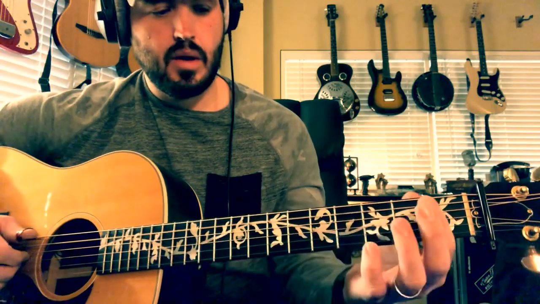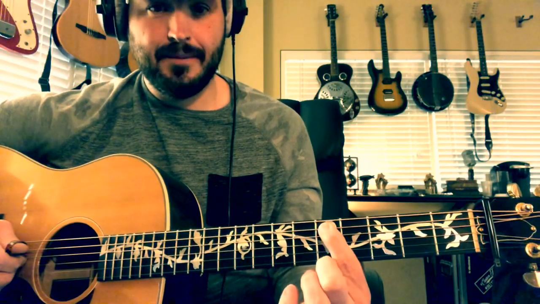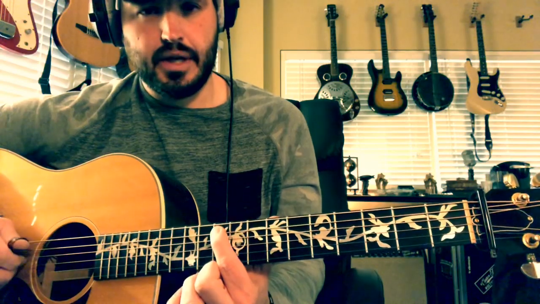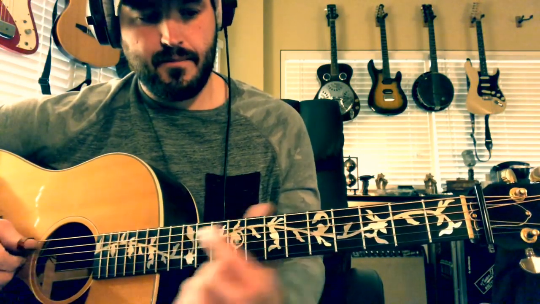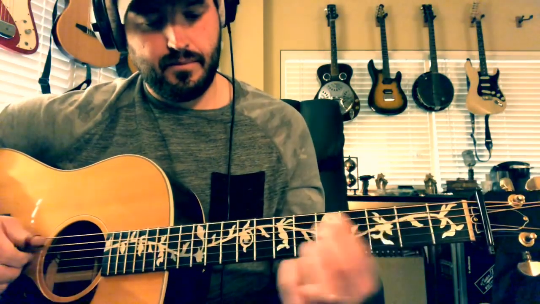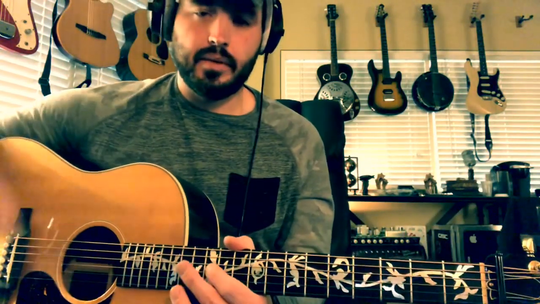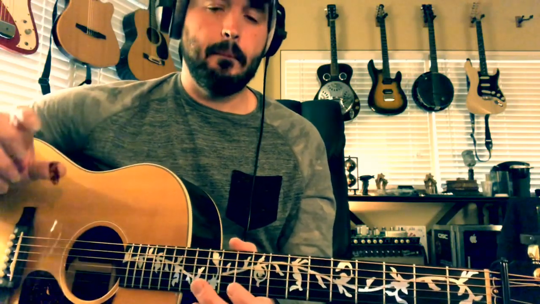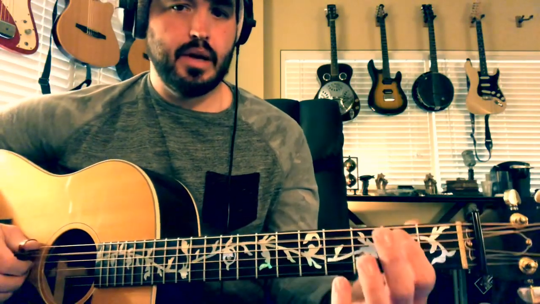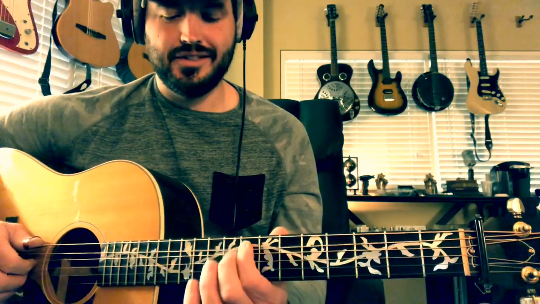A, B, C, D, E, F, G, A. Okay, so that's how you find your notes up and down the fretboard. And again, we're going to stay on natural notes only, not sharps or flats. So A, B, C, D, E, F, G, A.